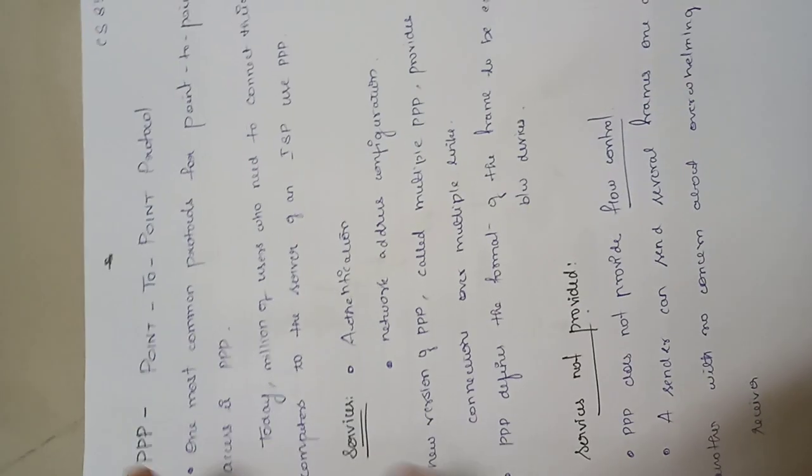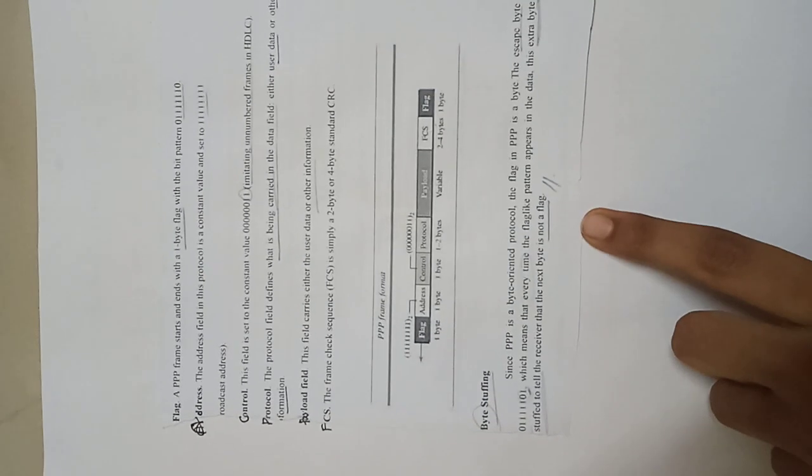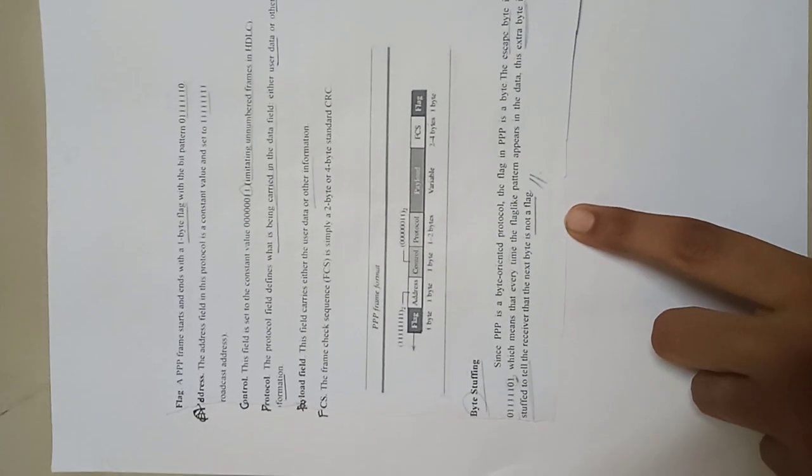Write some information about PPP, the services that are provided and not provided. Write these topics, draw this frame format, and then explain this. That's all. This question will be asked for 8 marks, or sometimes for 6 marks, or else in a very rare case it will be asked for 16 marks. Okay.